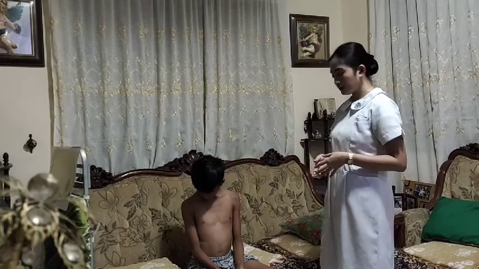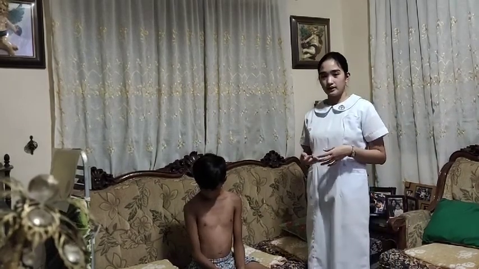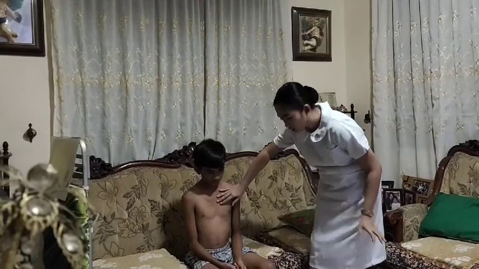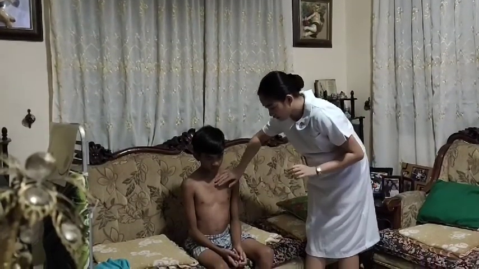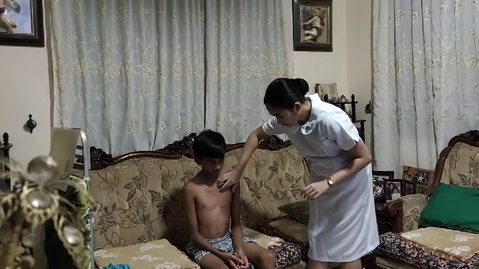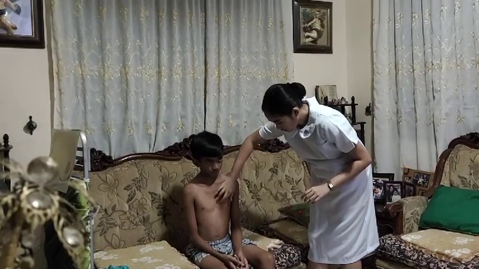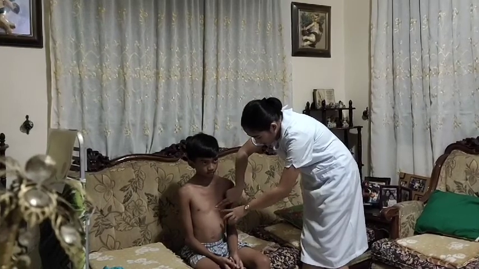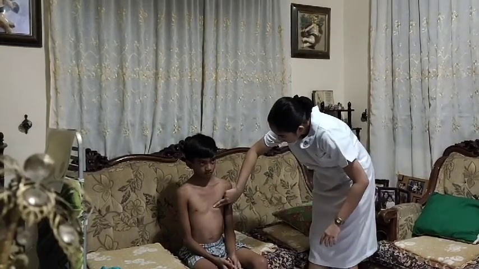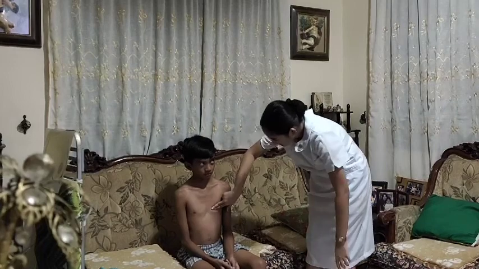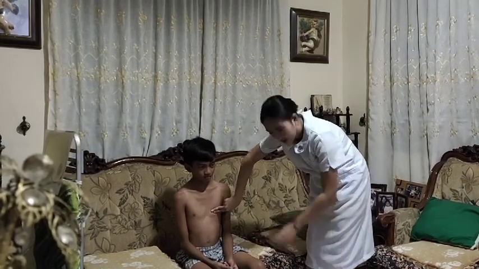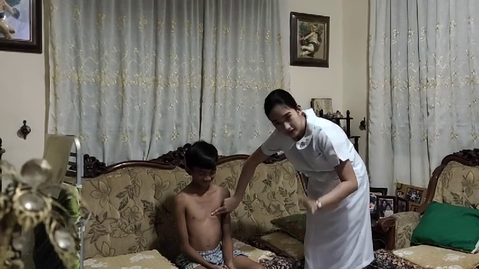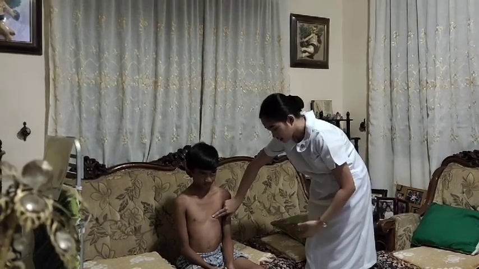Next, we need to inspect and palpate the apical area. The apical area is also known as the mitral area. It is found at the fifth intercostal space at the mid-clavicular area. Upon palpating and inspecting the apical area here, it is palpable. I feel the pulsation.